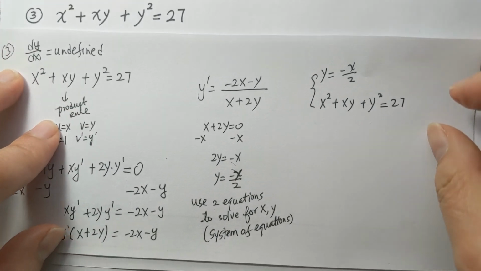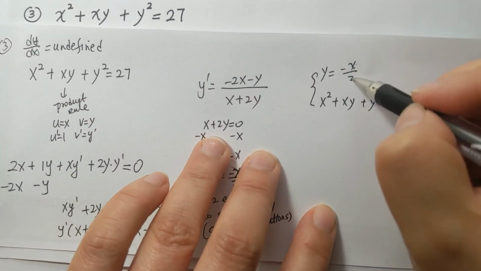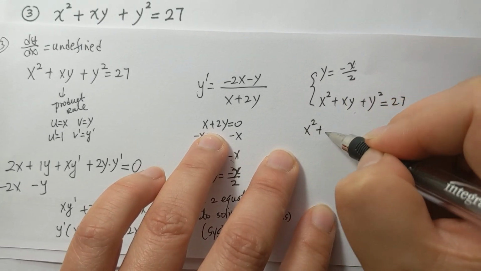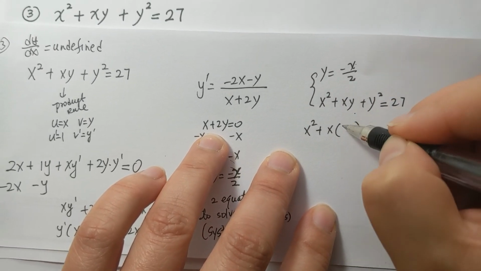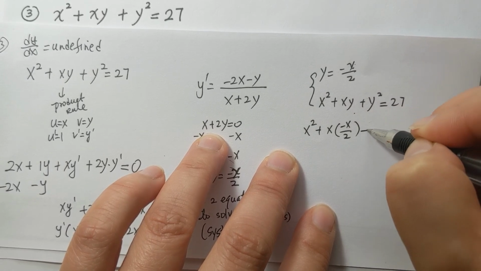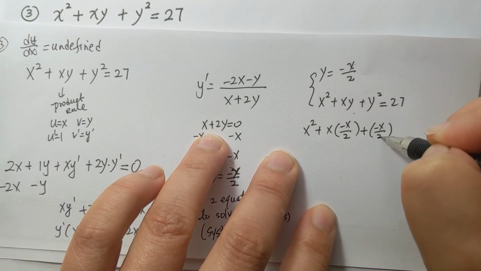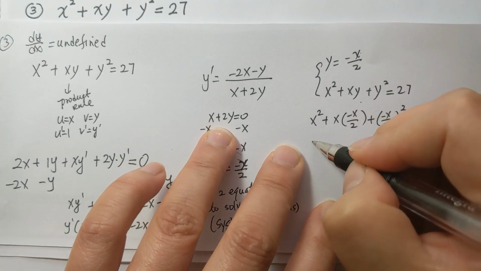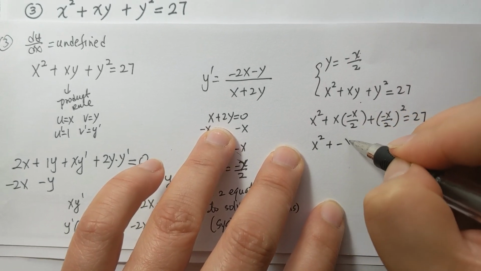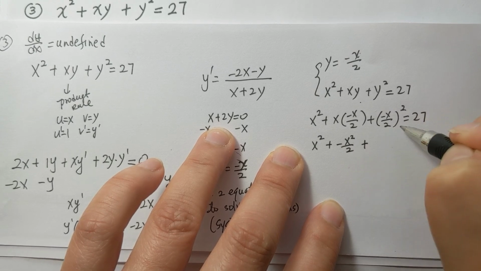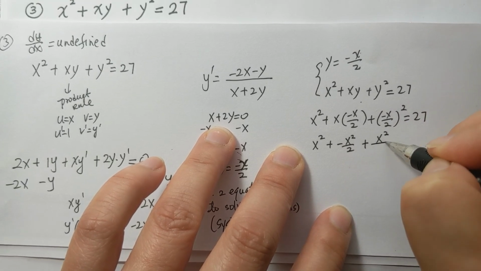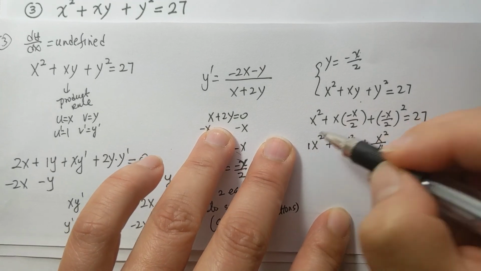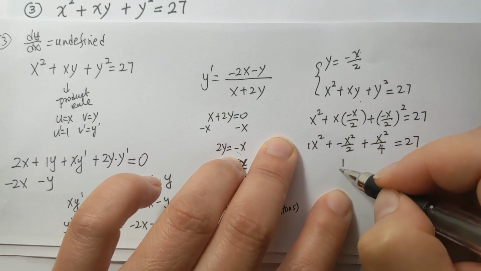To solve the system of equations, the best way is to do substitution. So we're going to substitute this into this one. So we're going to have x squared plus x times negative x over 2 in parentheses, and so on. From here, we can solve for x. This is 1. 1 minus a half is a half.